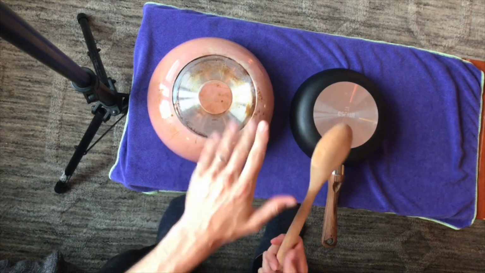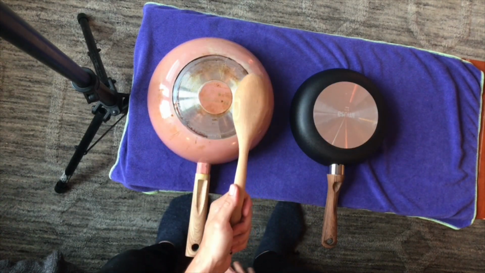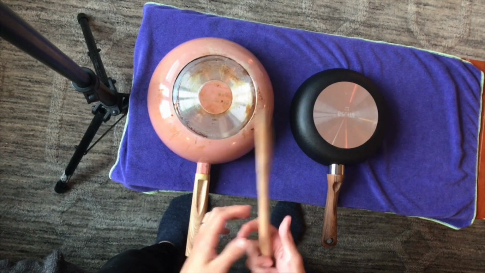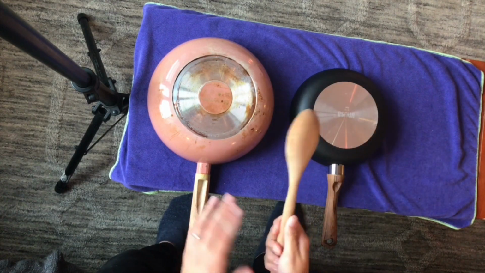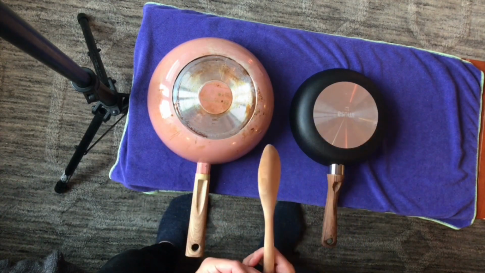I'm left-handed, so I'm gonna hold it in my left hand. If you are right-handed, go ahead and hold it in your right hand. Doesn't matter which hand you hold it in for this.